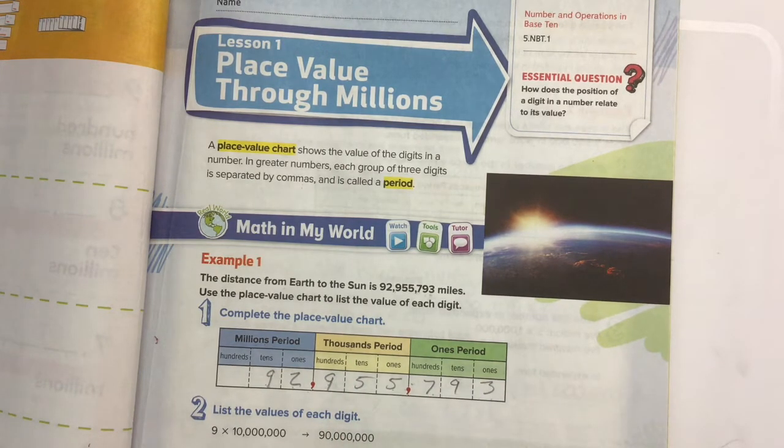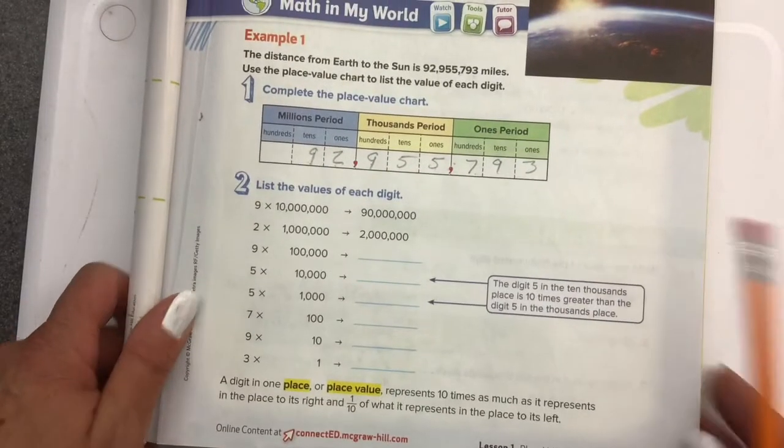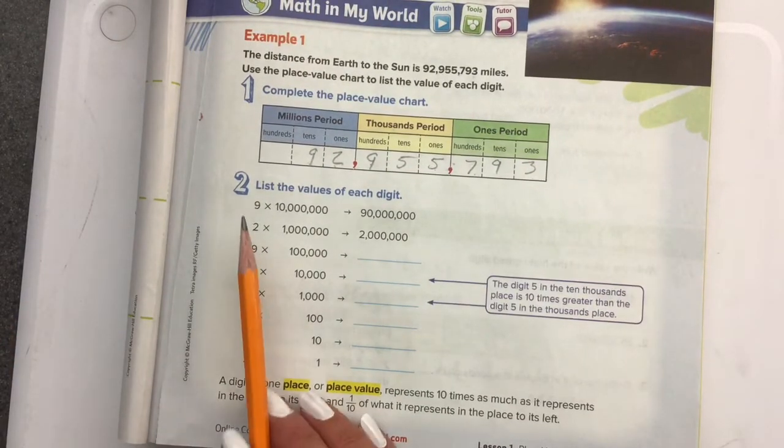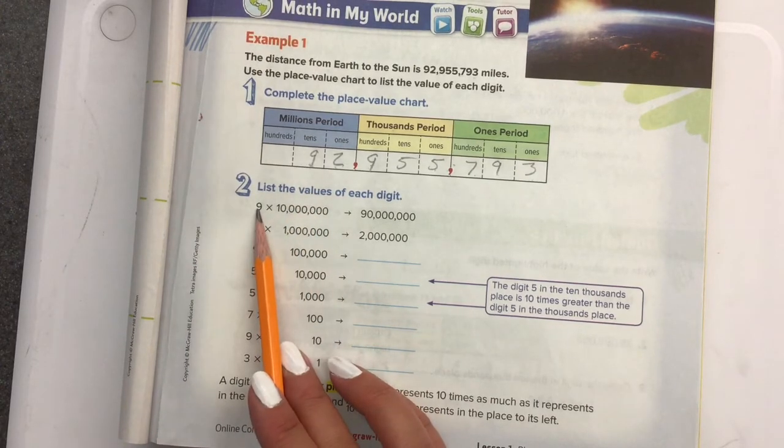92,955,793 miles. Now, this is the standard form of how to read this number. If we're going to list the expanded form, it would look like this. Expanded form. And how you get that is you take the first number, which is a 9, so you stick it right here.